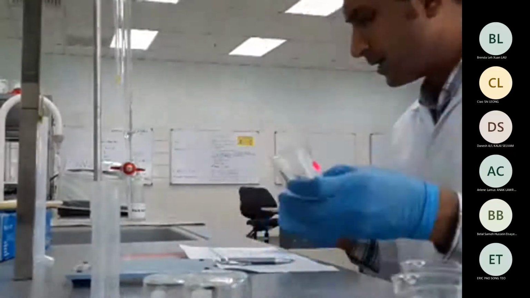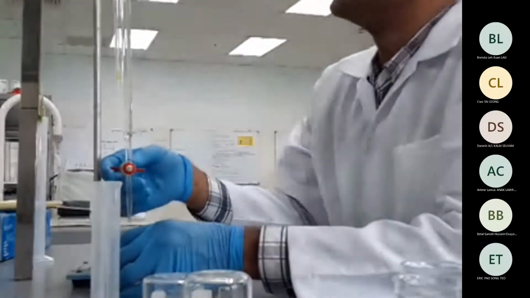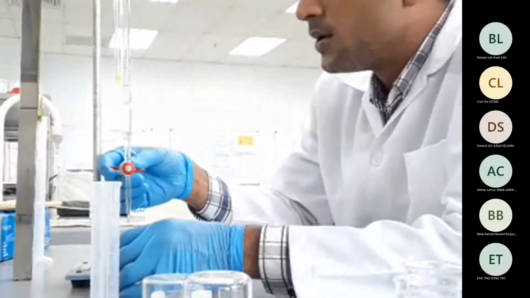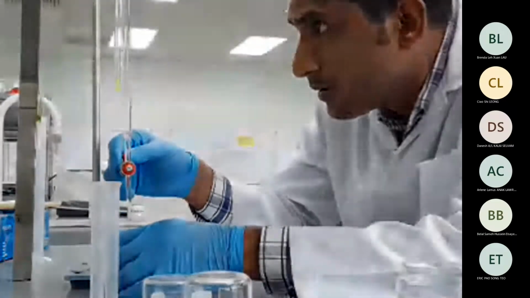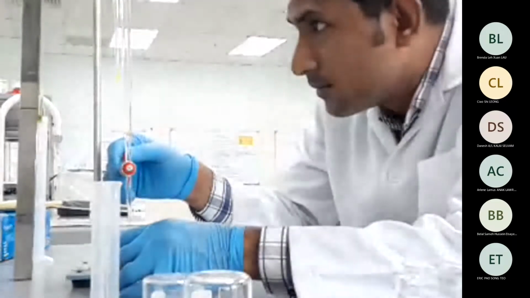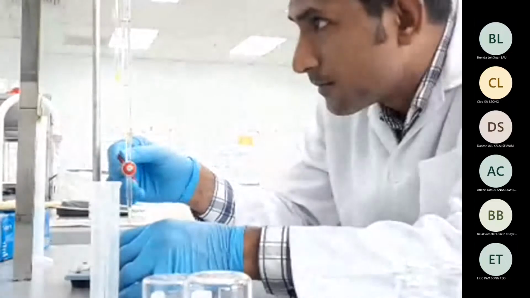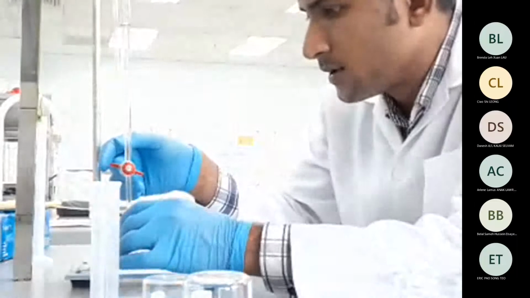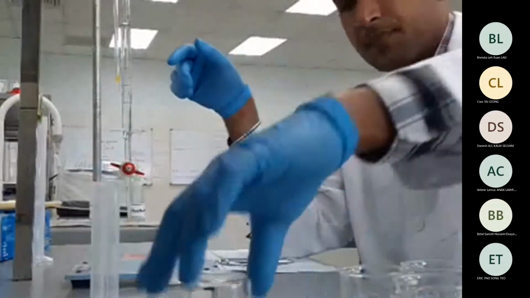For D, it is 10 milliliter as well, so 30 to 40. It's 30 to 40 for D.